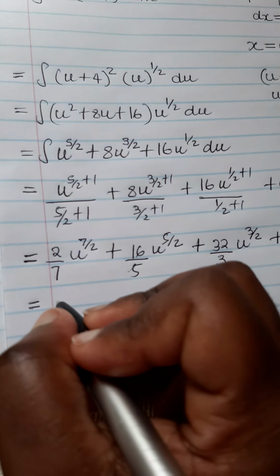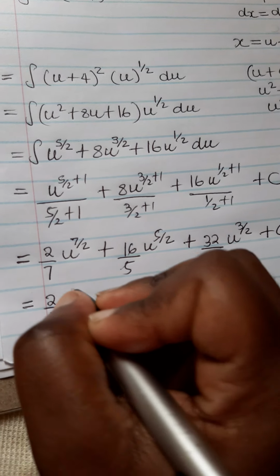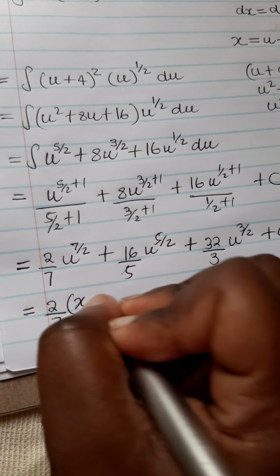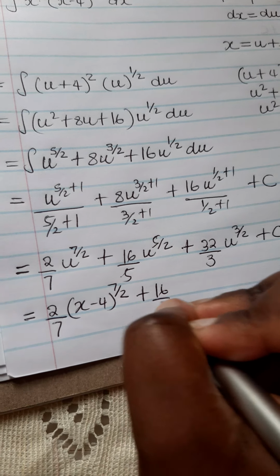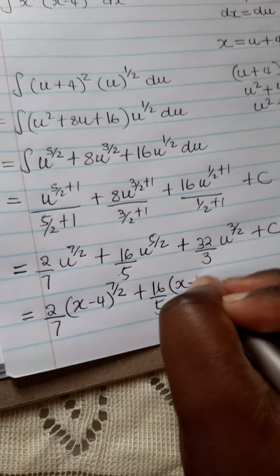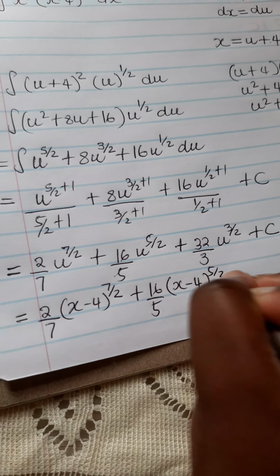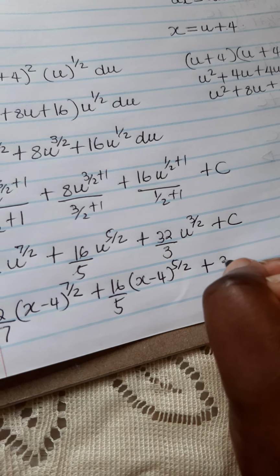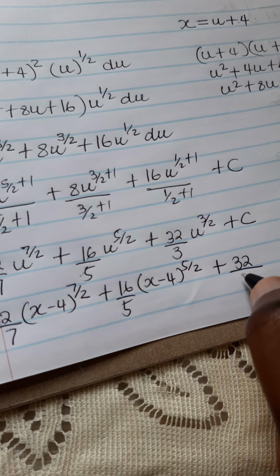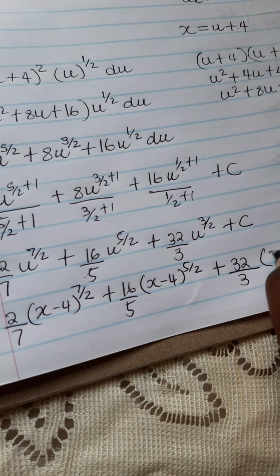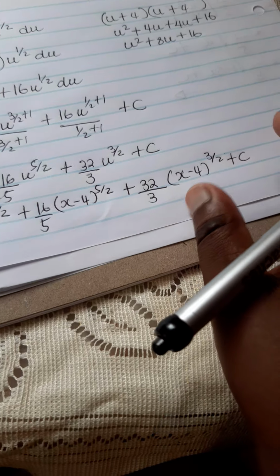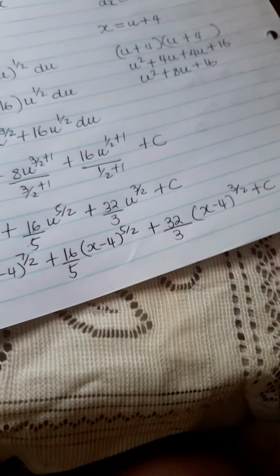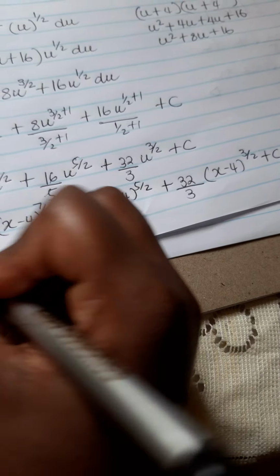So now in place of u, we're going to have 2 over 7 times x minus 4 to the power 7 over 2, plus 16 over 5 times x minus 4 to the power 5 over 2, plus 32 over 3 times x minus 4 to the power 3 over 2, plus c. If they say write your answer in surd form, I'm just going to try and squeeze it here.